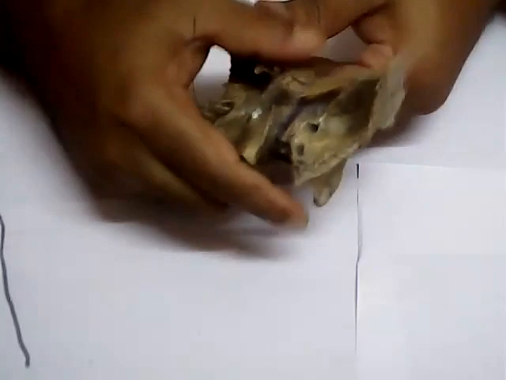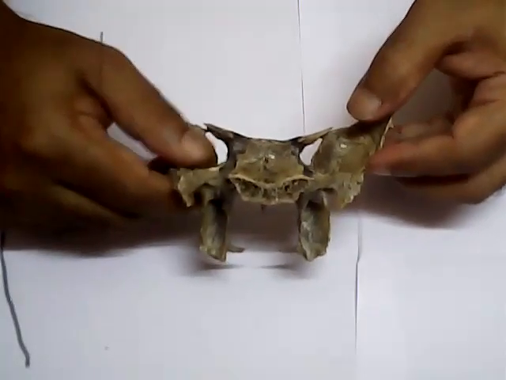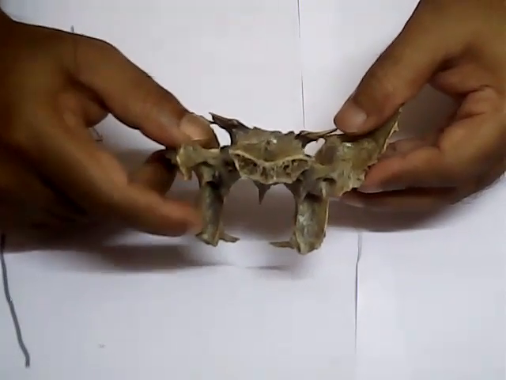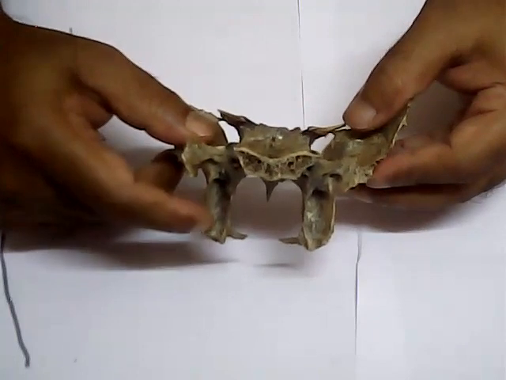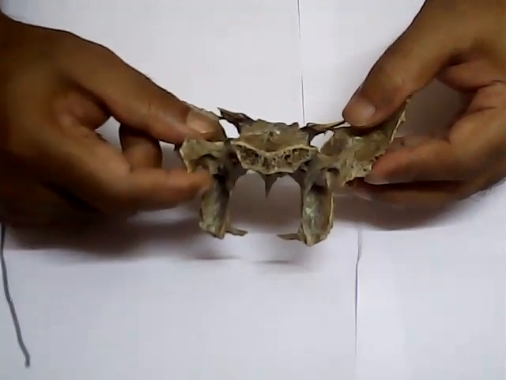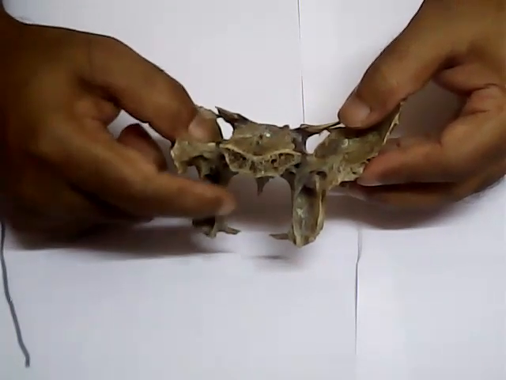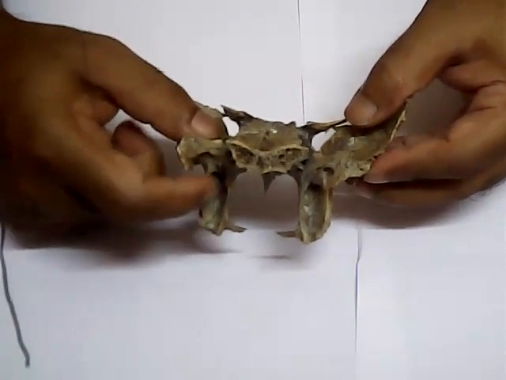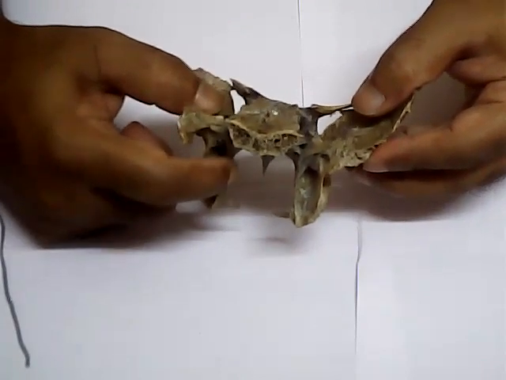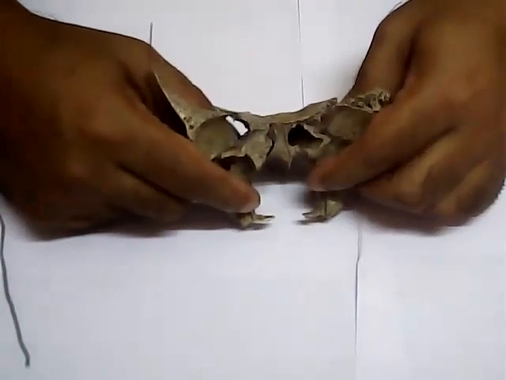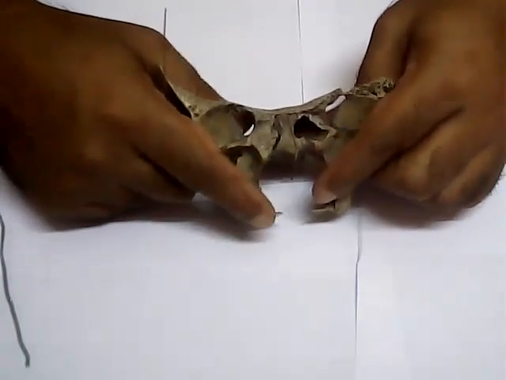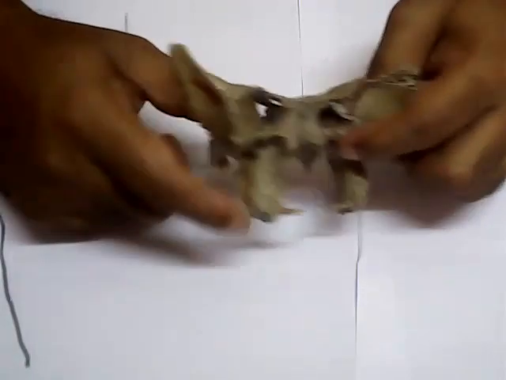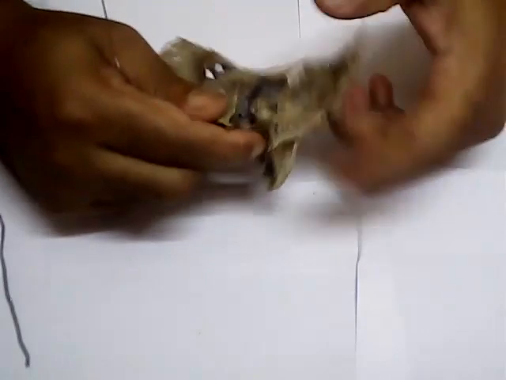In the posterior part, you can see that the pterygoid plates are having two borders. One is the posterior border of the lateral pterygoid plate, and one is the posterior border of the medial pterygoid plate. But anteriorly, they are having a common anterior border. This is the anterior margin for both the pterygoid plates. Okay, this is articulating with the palatine bone, basically the perpendicular plate.